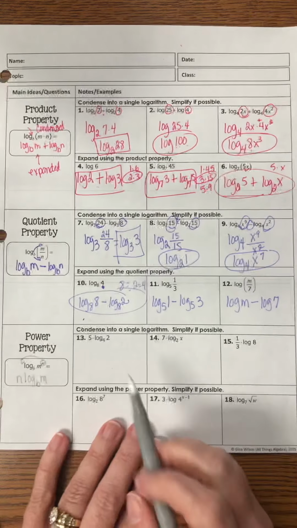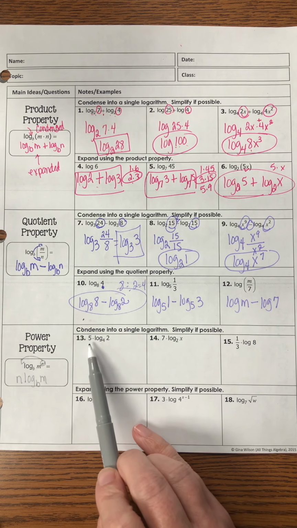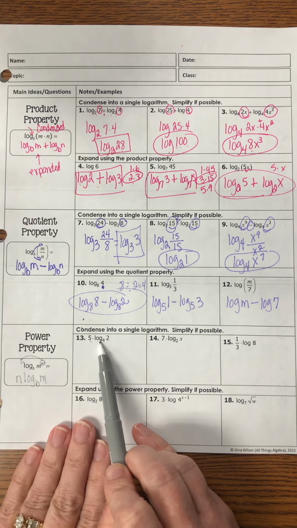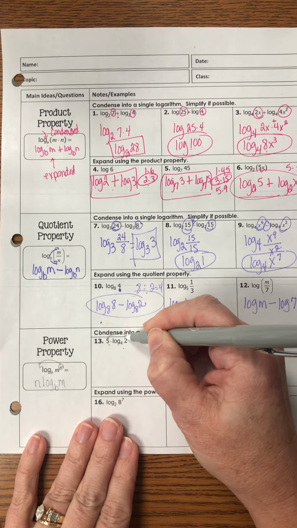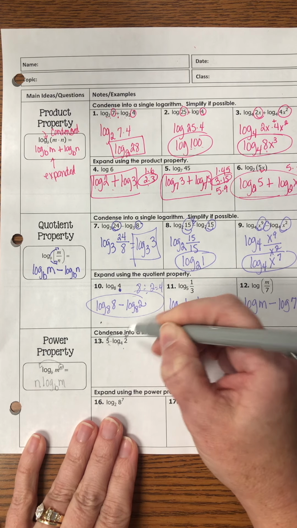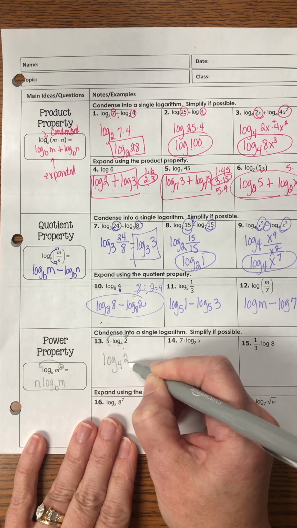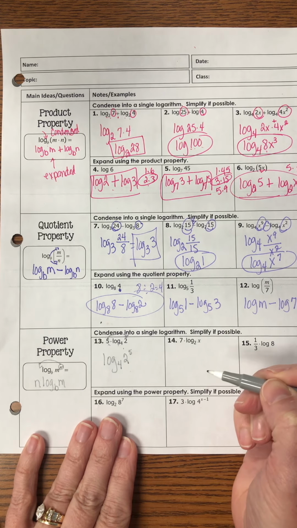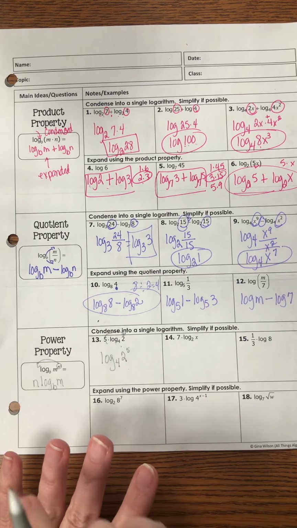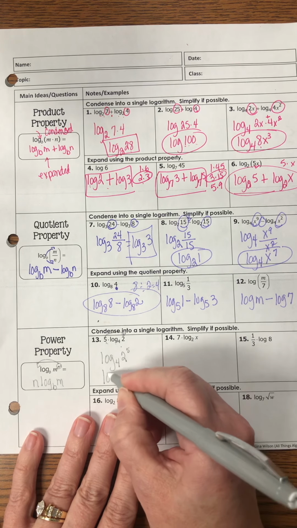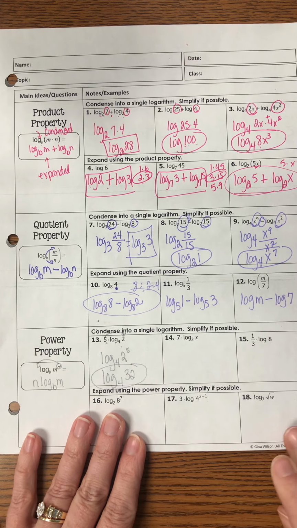If you're going to condense, we know an expanded form would have the exponent in the front multiplied to the log itself. So what you would do is take the 5 and bring it over to the 2 as an exponent. So you'll have log base 4 of 2 to the 5th power. We know 2 to the 5th power is 2 times 2 times 2 times 2 times 2, so we can rewrite this as log base 4 of 32.